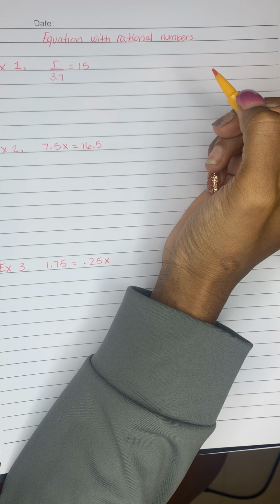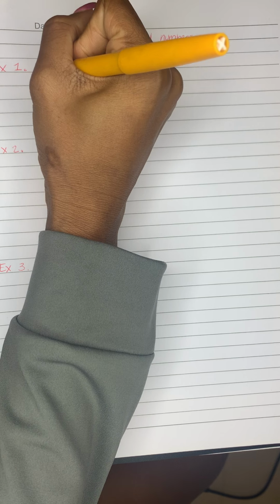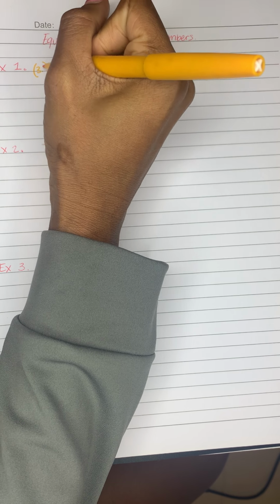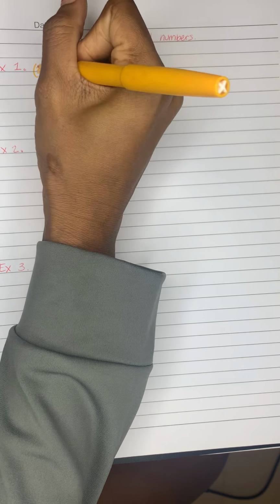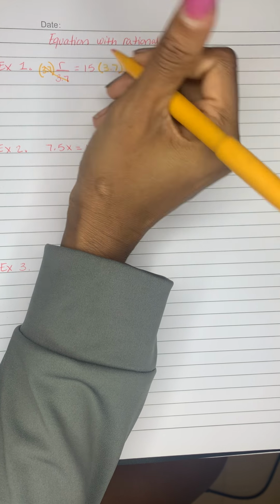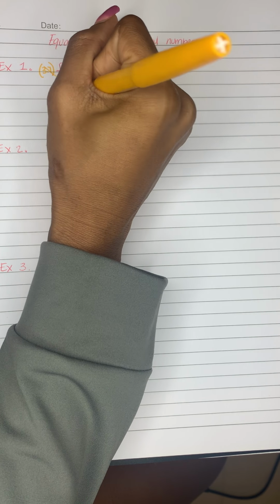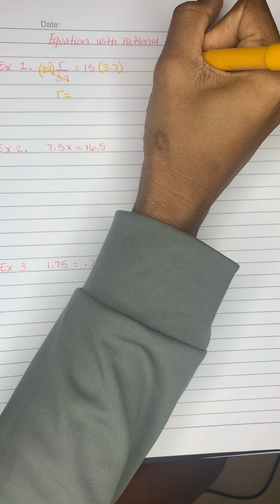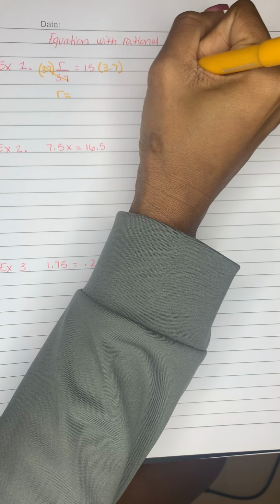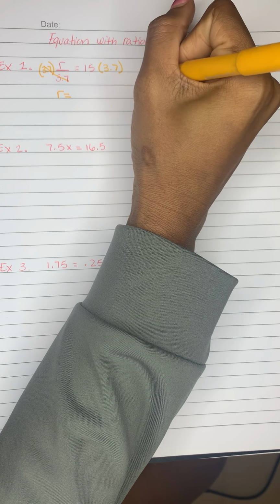So, we have to take our denominator and multiply it on both sides. So, 3 7/10, 3 7/10. This cancels out. So now we have r equals 15 times 3 7/10. Now, remember, when multiplying decimals, we do not have to line our decimals up.